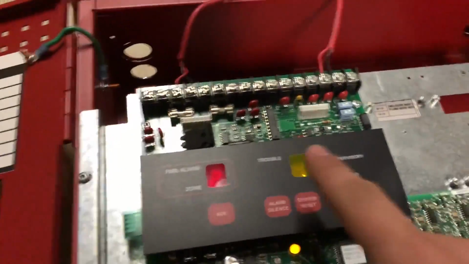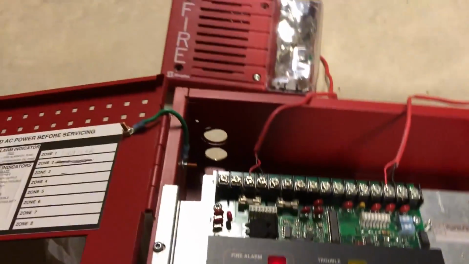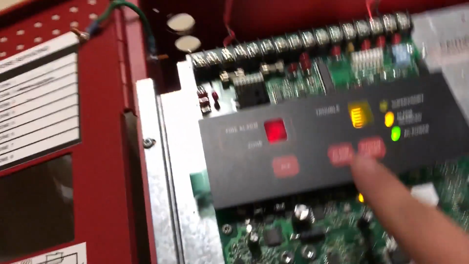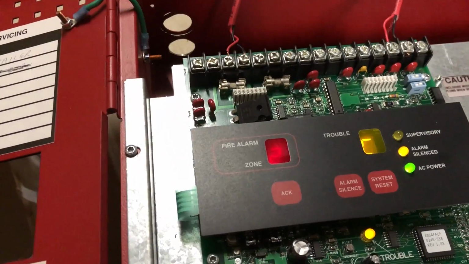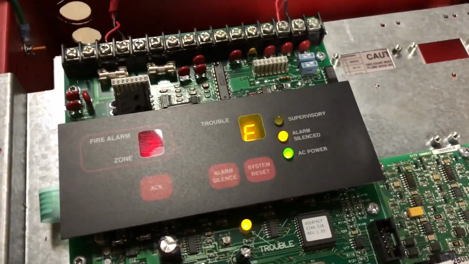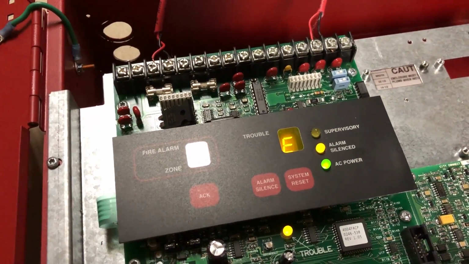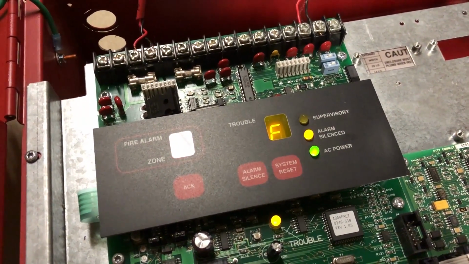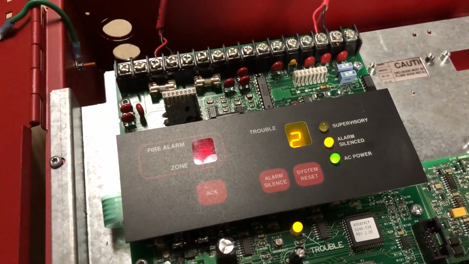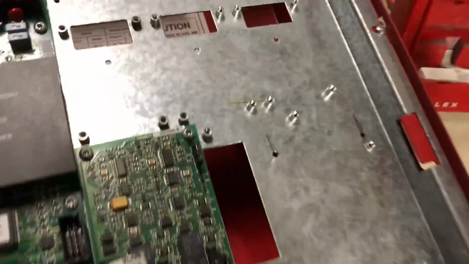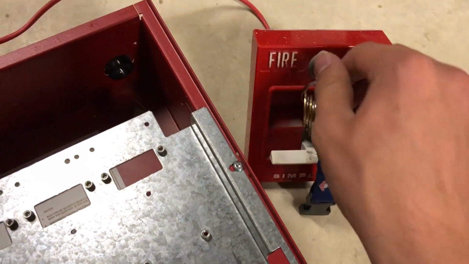Alright, so I can acknowledge, and I can silence, which, oh goodness, acknowledge. C. City tie trouble. Well, that doesn't make any sense at all, considering I have it out of programming. There's no city tie, but the city tie is still hooked up, so that might be part of the issue. It probably tried to make a call out, and it's not happy. Either way, no big deal.